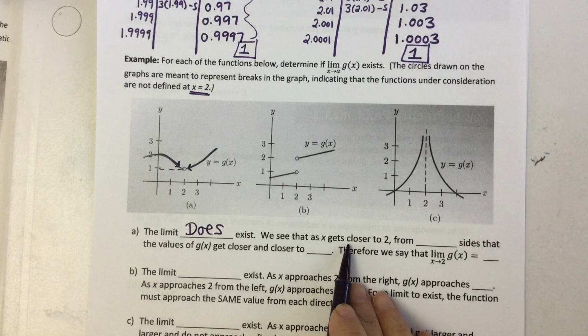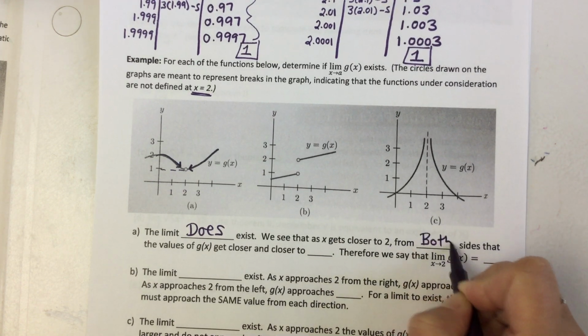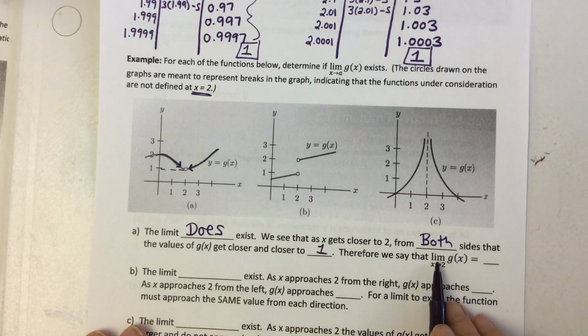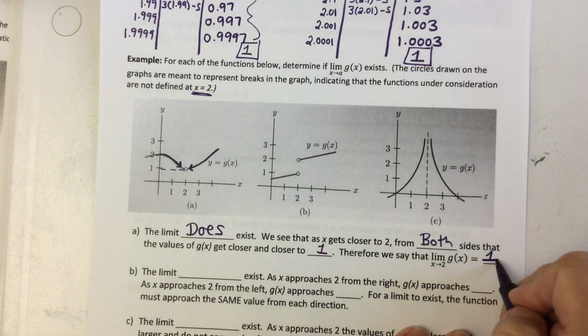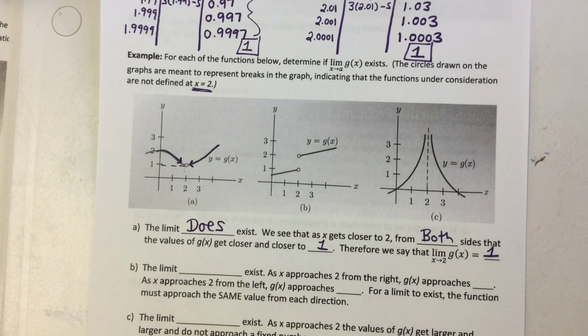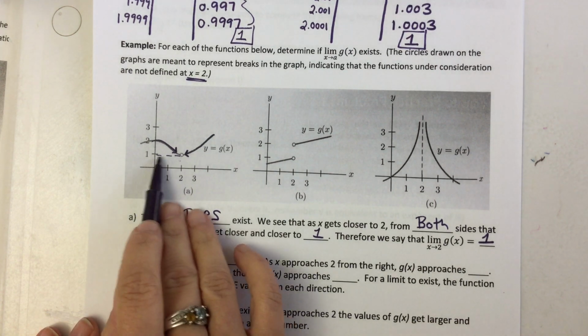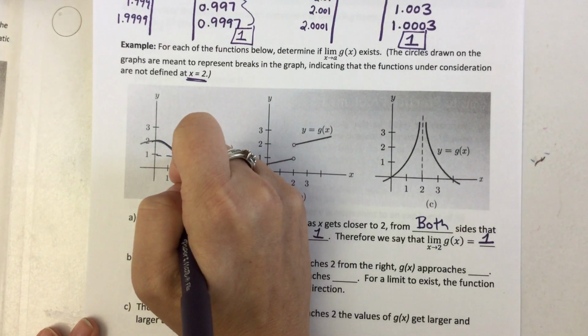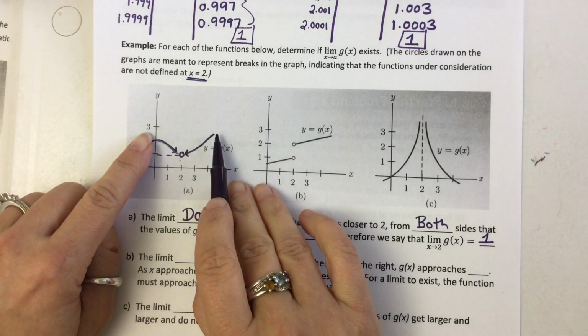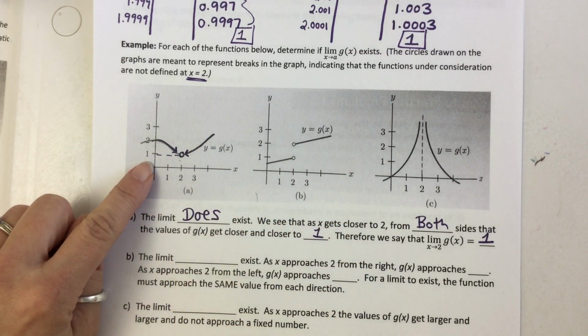We see as x gets closer to 2 from both sides, from here and from here, it's approaching the value 1. So we would say that the limit of that function as x approaches 2 is 1. It's okay that it's not defined there. A limit means as you are approaching that value from both sides, what is the y value getting close to? If it's getting close to the same value, and in this case it's a 1, it's okay that it's not defined at that location, because from both directions it's approaching 1, and that's what a limit means.